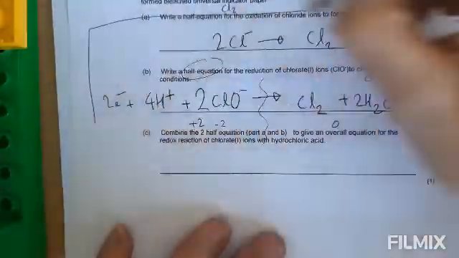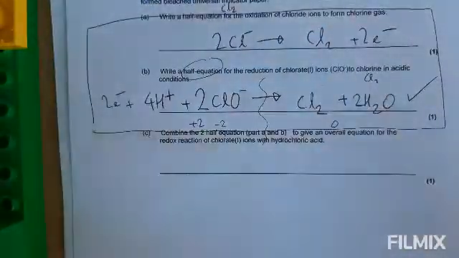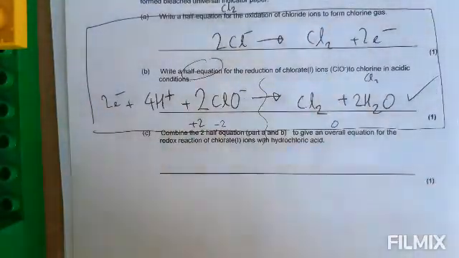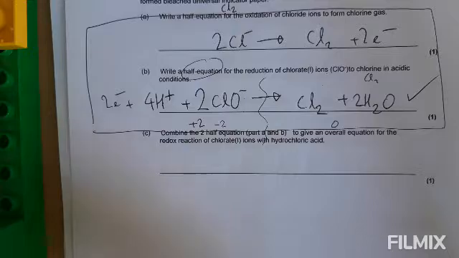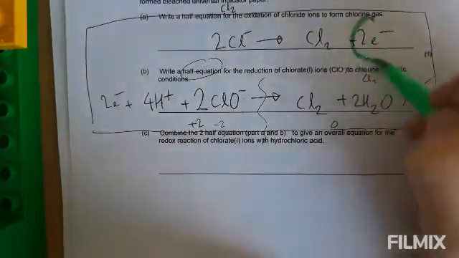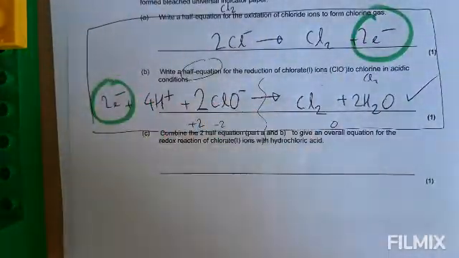Right, last question. Combine the 2 half equations. Look at this. Straight away I can see this is going to be an absolute doddle because you've got 2e minuses and 2e minuses there.